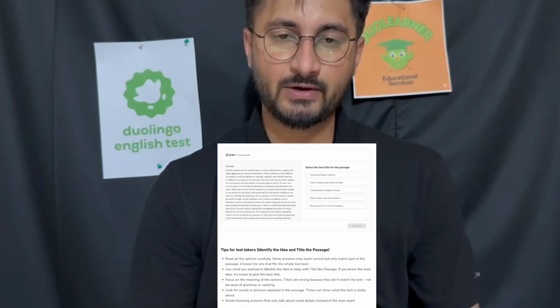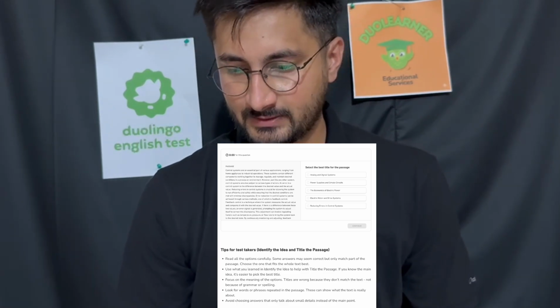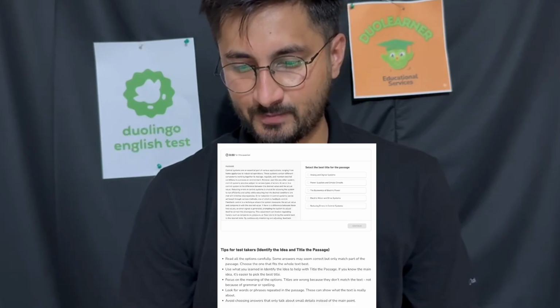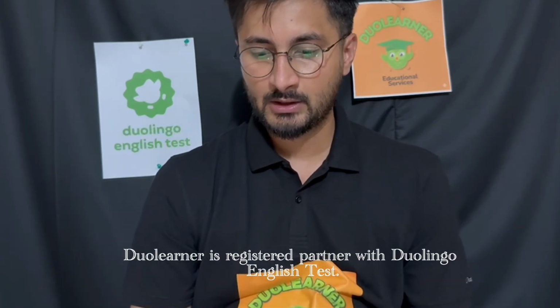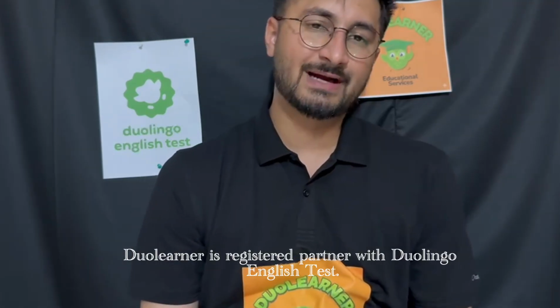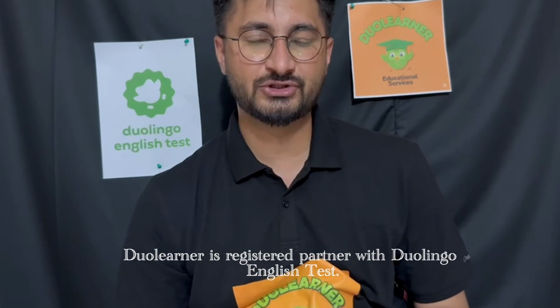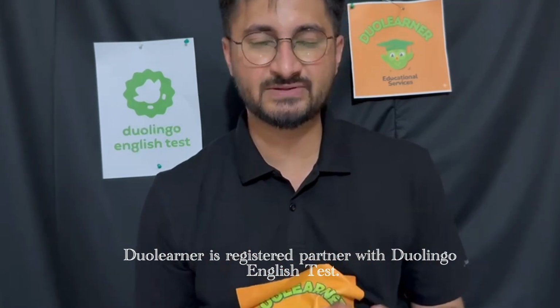So make sure you read the whole passage and use what you learned. Identify the idea helps with title the passage. If you know the main idea, it's easier to pick the best title. Focus on the meaning of the options. Titles are wrong because they don't match the text, not because of grammar and spelling. Avoid choosing answers that only talk about small details instead of the main point, guys. You have to make sure the title you pick fits the passage, focusing on the section it emphasizes most, and then you pick the best title of the passage, right?